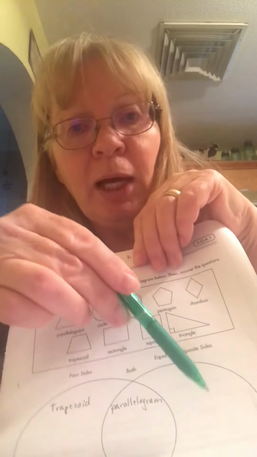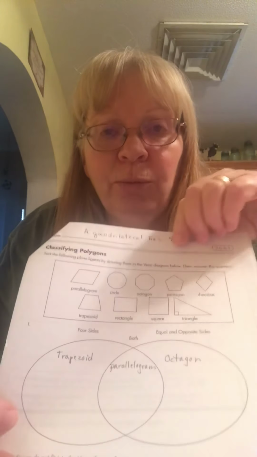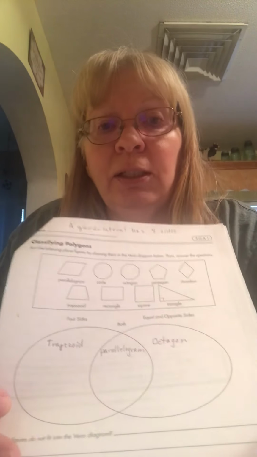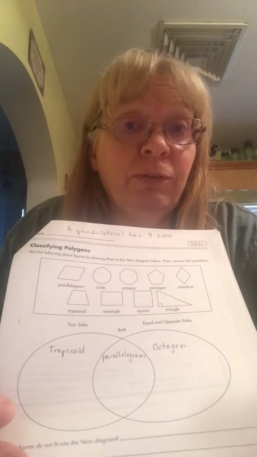Okay, so octagon is going to go over here. Okay, then you're going to go through the rest of the shapes and see where they fit. Do they fit on just one side, in the middle, on the other side, or do they fit at all?